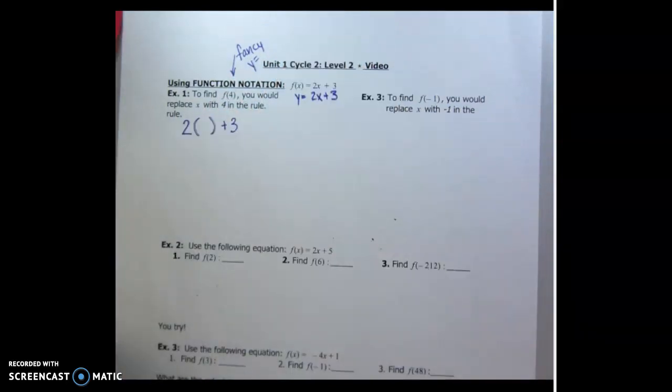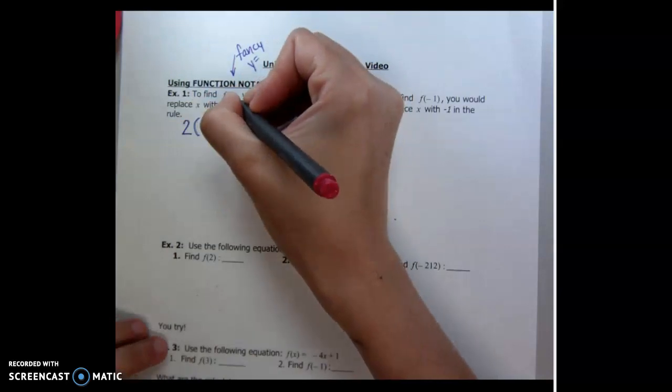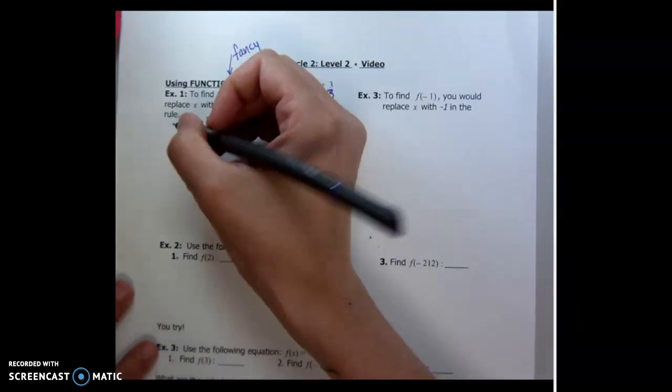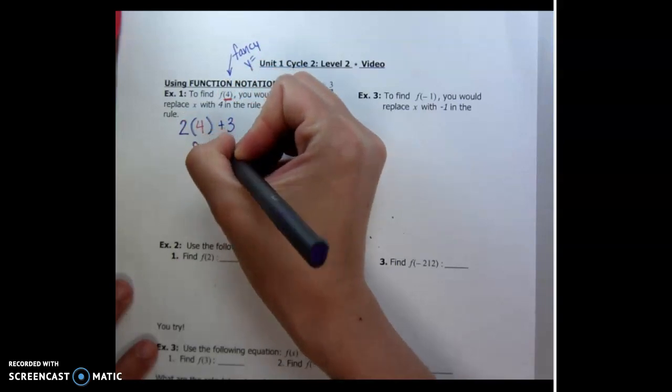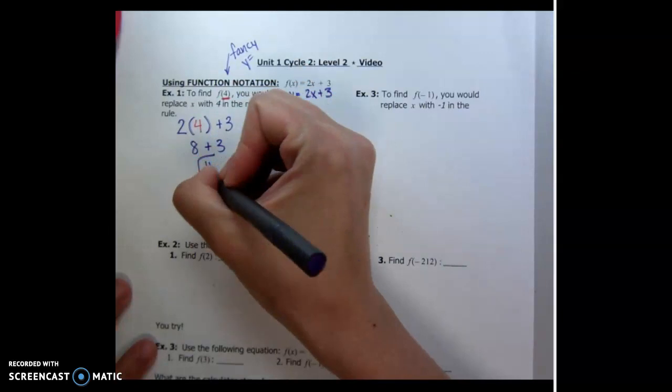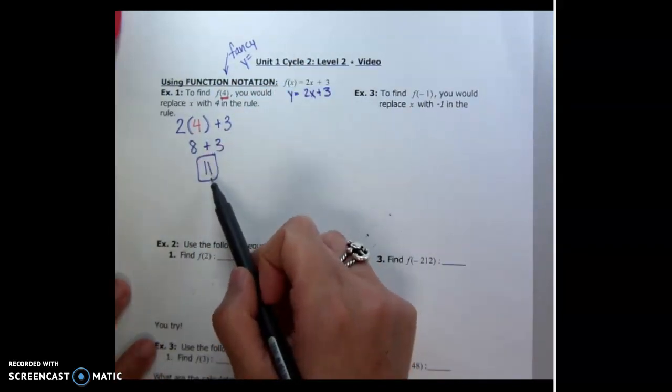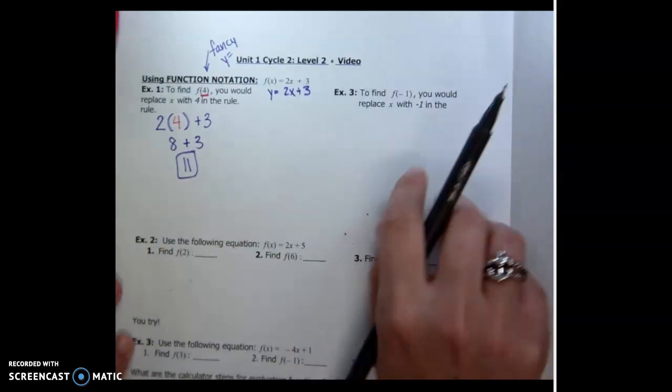Now I'm going to plug in the value they tell me, 4, putting it right there. And now I'm going to solve by hand. 2 times 4 is 8, and then plus 3, 8 plus 3 is 11. So for f of 4, when x is 4, the y is 11.